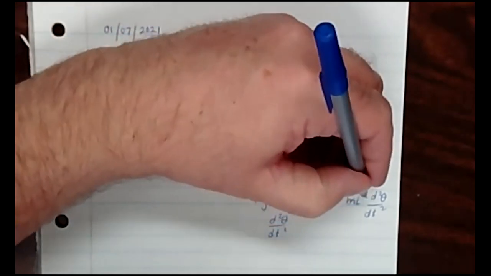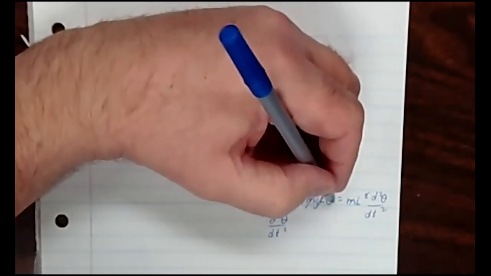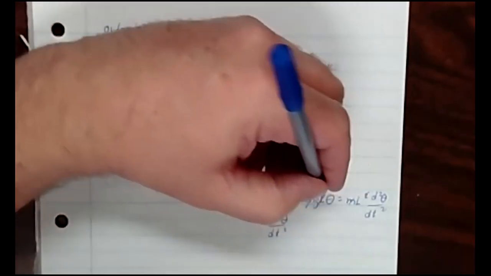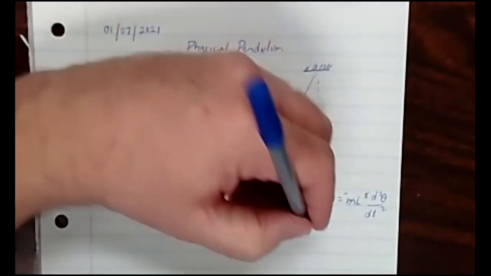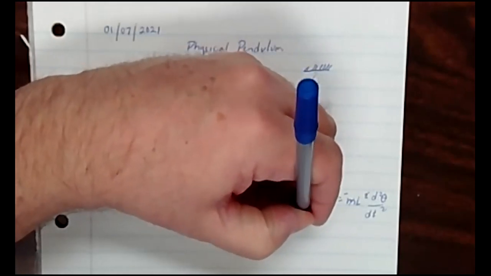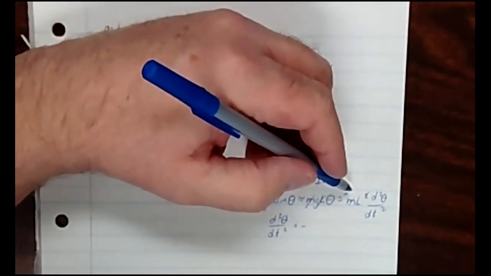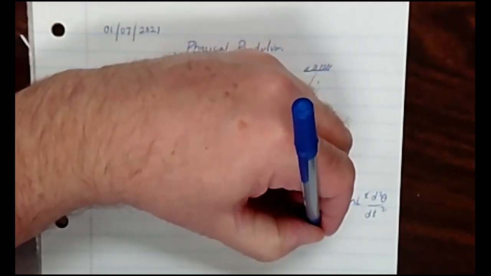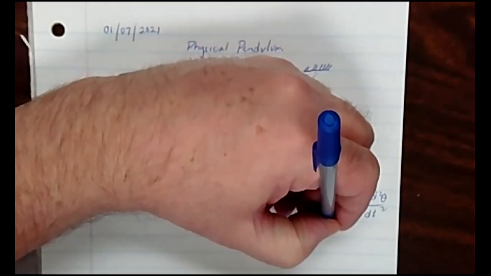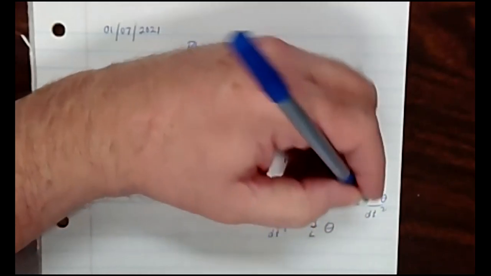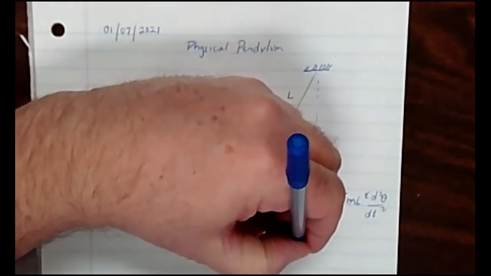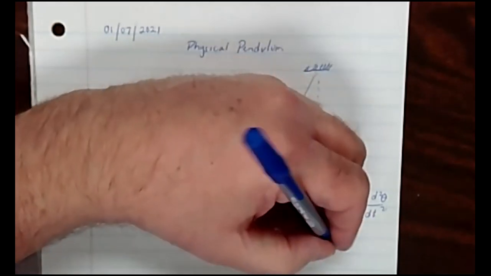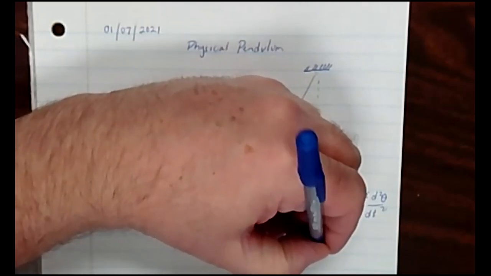So m is gone, one of the L's is gone. And then I have g and L. And of course, there's a minus sign in here because there's a restoring force. So this is going to be equal to negative, and I've divided both sides by L, so negative g over L times theta. And then that means that our angular frequency squared is going to be equal to g over L.